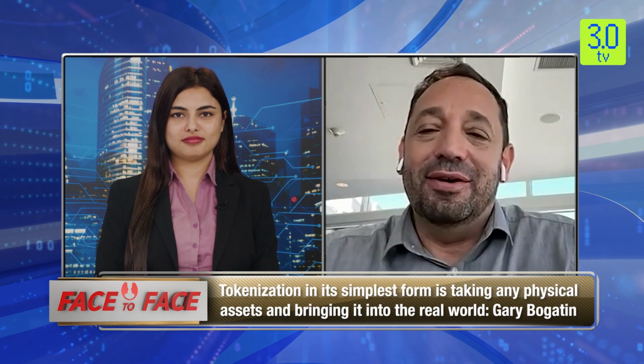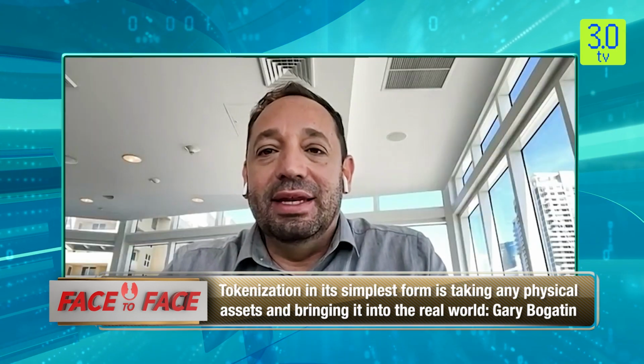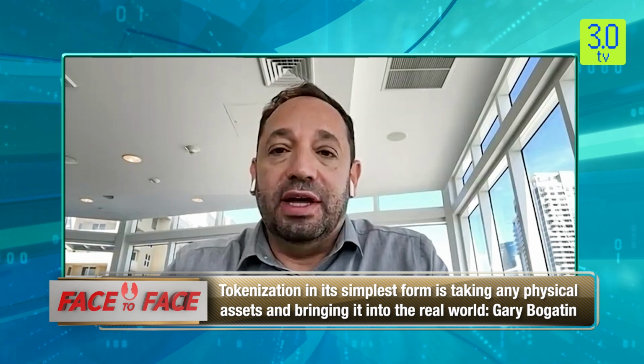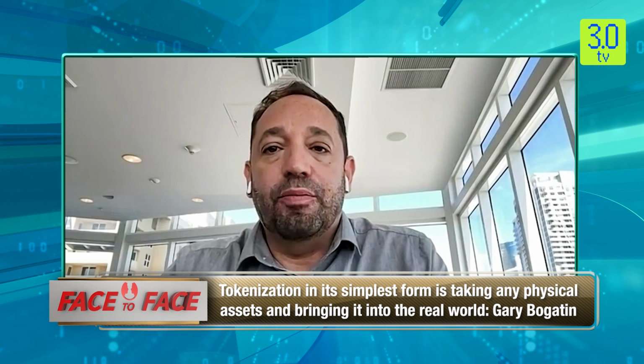So, according to you, what are the basics of tokenization and the impact of tokenization? If you can just simplify for our users. Okay, so that's actually a really interesting question. Tokenization in its simplest form is taking any physical asset and bringing it to the digital world. So you can basically tokenize anything, and I've read a lot of use cases about tokenizing almost everything out there. In reality, what tokens allow you to do is give you, as a company or as a person, the flexibility to bring liquidity to your project.